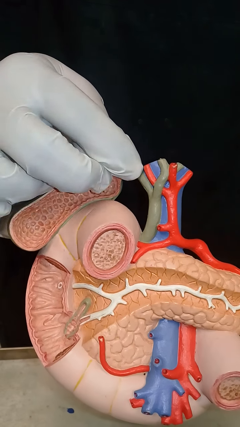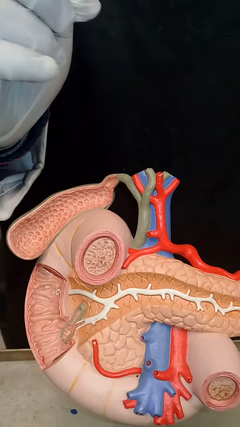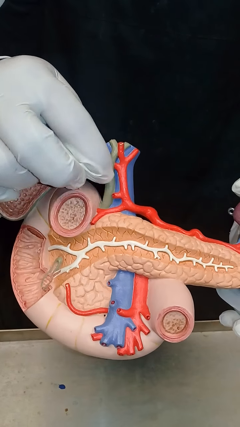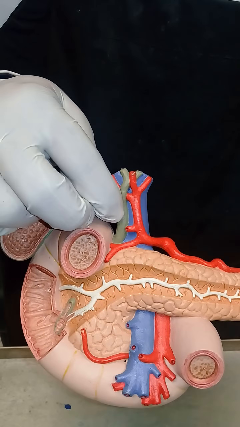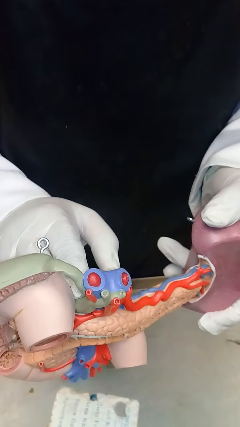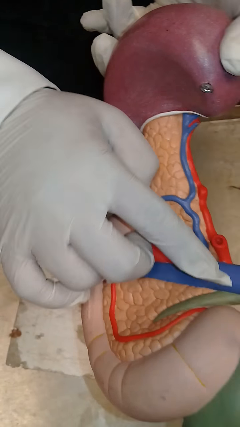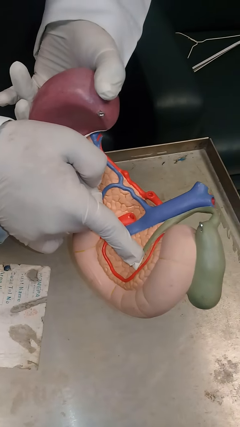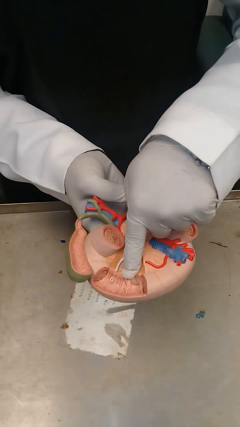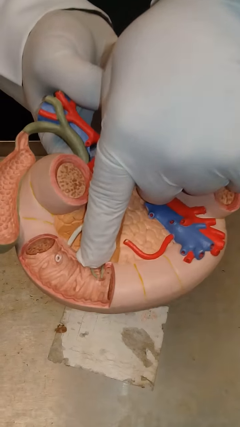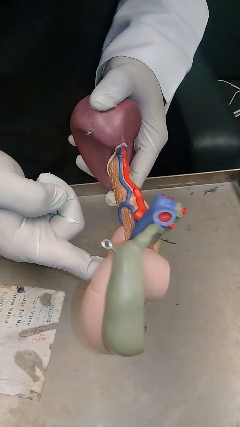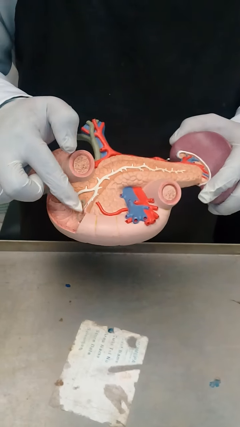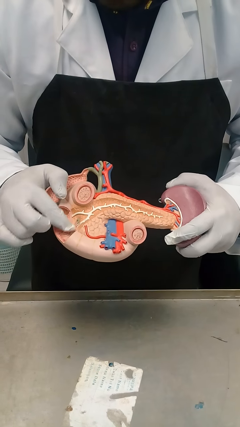This cystic duct from the gallbladder joins with this common hepatic duct to form a larger common bile duct. The common bile duct lies behind the pancreas. Then it has to enter into the head of the pancreas to reach and open into the second part of the duodenum. So it is formed above, then it goes behind the pancreas, and it has to enter the head of the pancreas to reach the second part of the duodenum here.